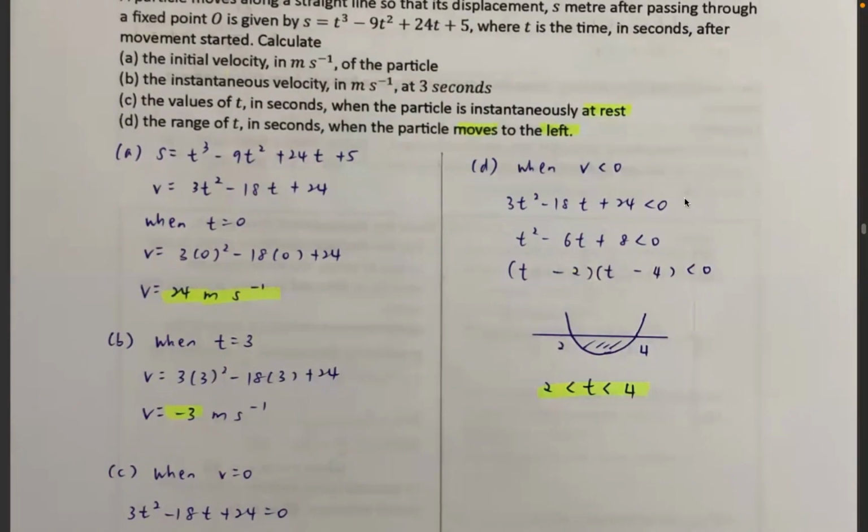So same thing, this is a quadratic inequality. So before you can get the range, you have to do either graph sketching method or number line method. So this is graph sketching method. We have the t-intercepts 2 and 4. Less than 0 means y less than 0. Y coordinate less than 0. So for any graph, when the y coordinate is less than 0, the graph will be below the x-axis. That's why we choose the region that is below the x-axis, which means t is in between 2 and 4.